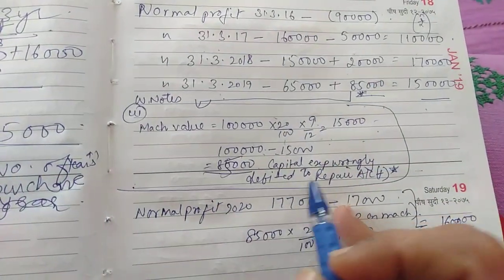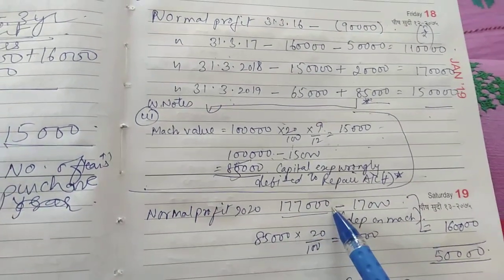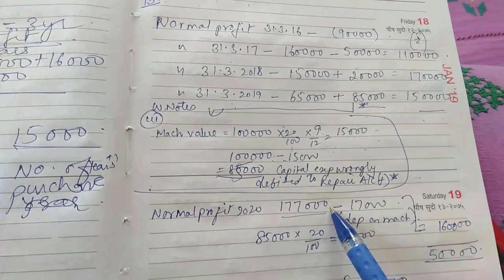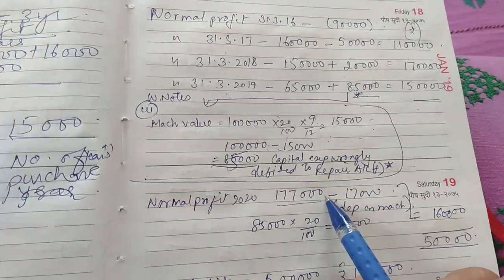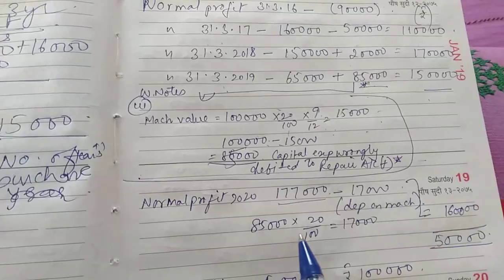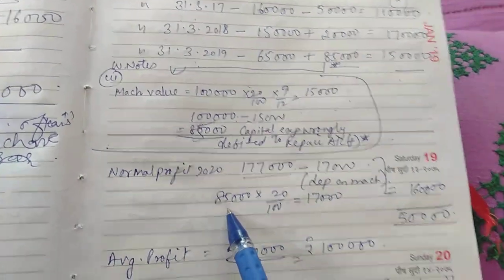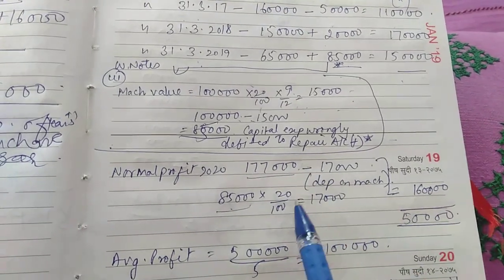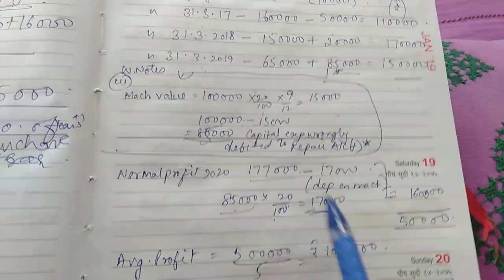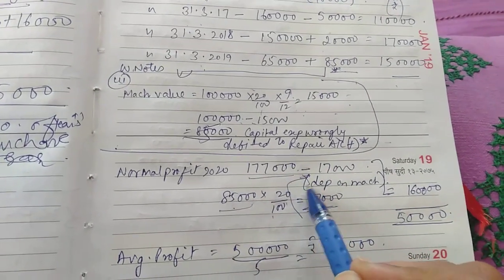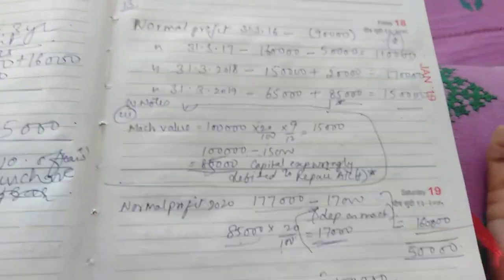In the last year, 2020, there is no adjustment as such, they have mentioned 1,77,000. But you know we have a machine of 1 lakh on which depreciation is to be charged at 20% on written down value method, which was already explained to you in class 11. So on 85,000 written down value, 20%, you are going to get 17,000 depreciation. You have to deduct the 17,000 here. Your answer is 1,60,000.